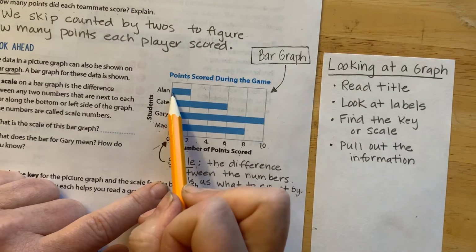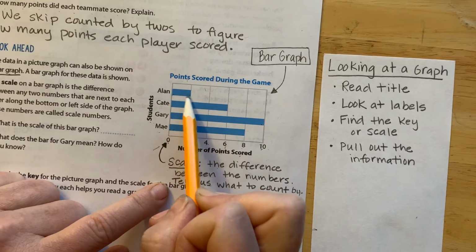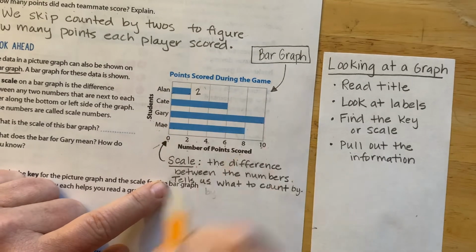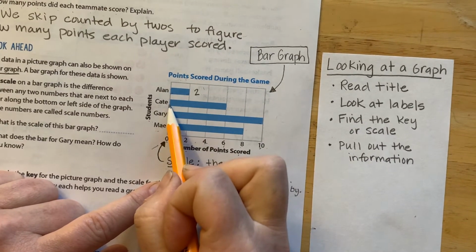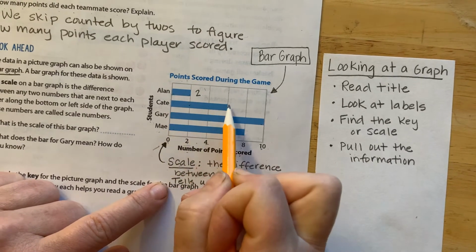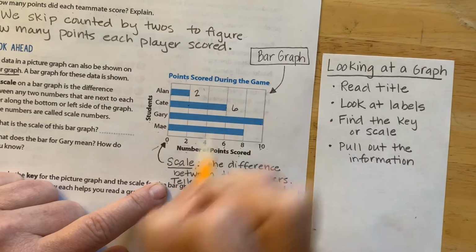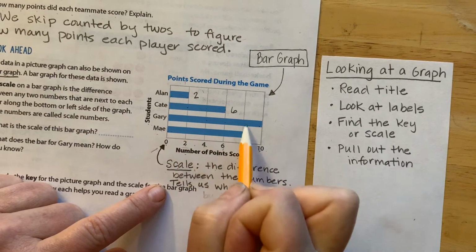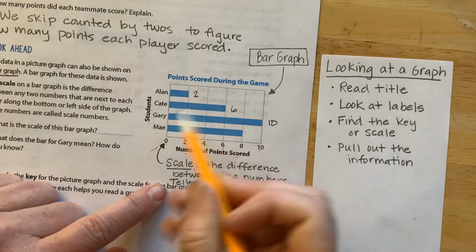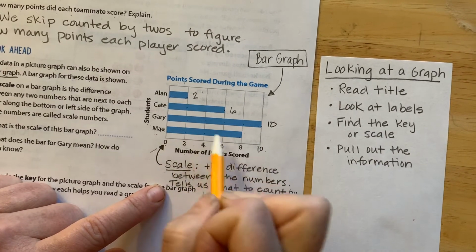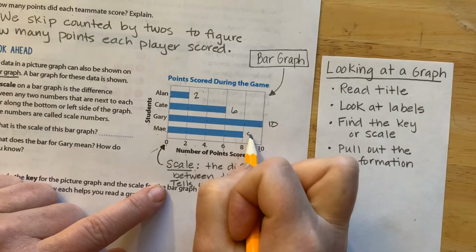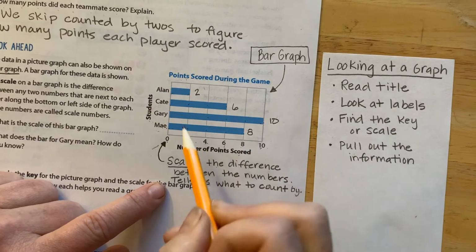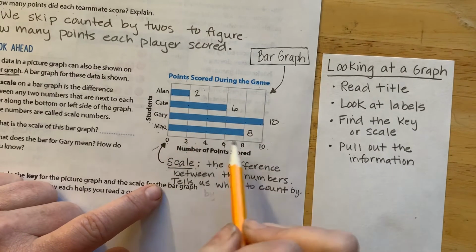Now, Alan, I'm going to look at my bar. His bar stops at 2. So he scored 2 points. If I look at Kate, 2, 4, 6. She scored 6 points. Let's look at Gary. 2, 4, 6, 8, 10. And May. 2, 4, 6, 8. There we go. We were able to pull out the information based on what we read in the graph.